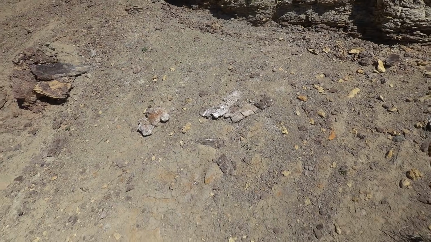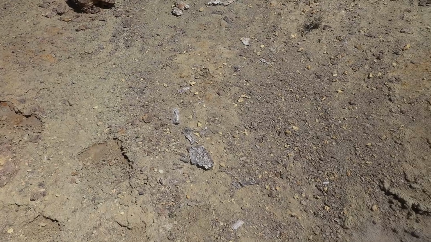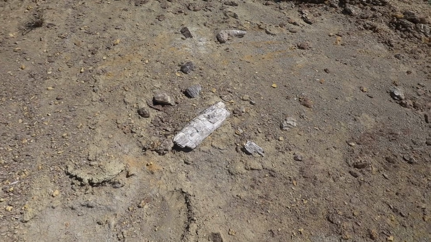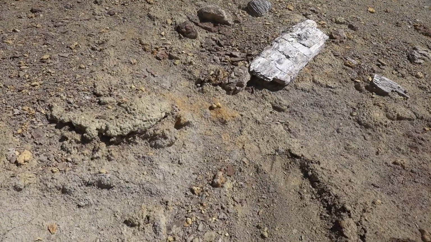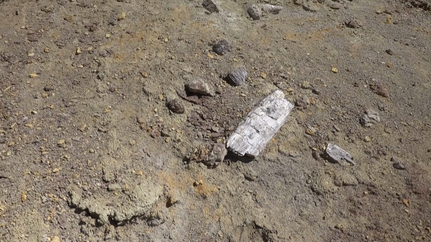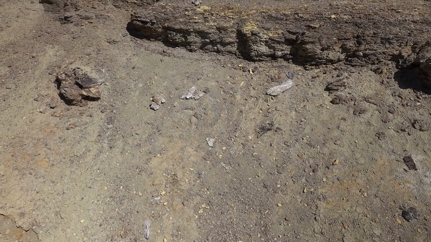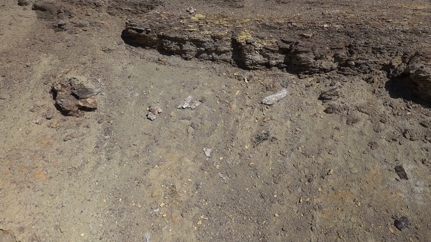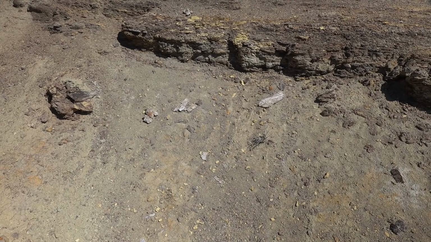Pieces scattered down the slope. They're quite fragile, but it's just a nice indicator of really what the world was like. Very different climates, subtropical at the time. But onward we go to talk more about erosion.